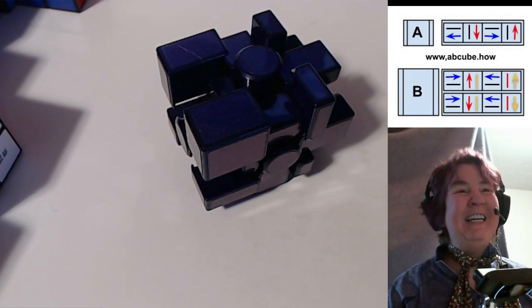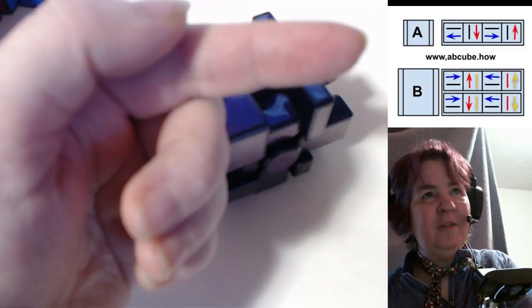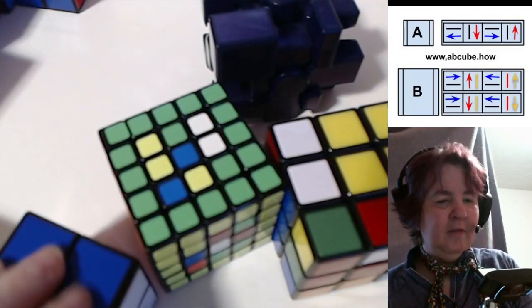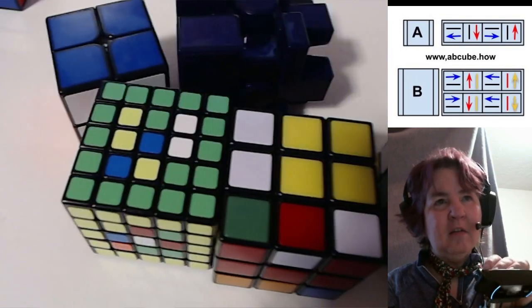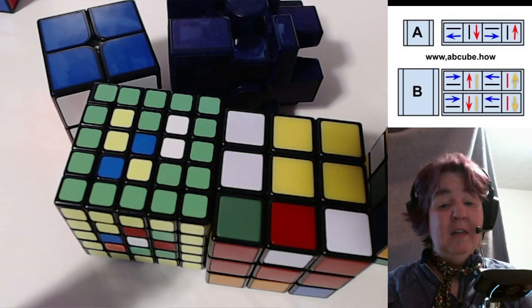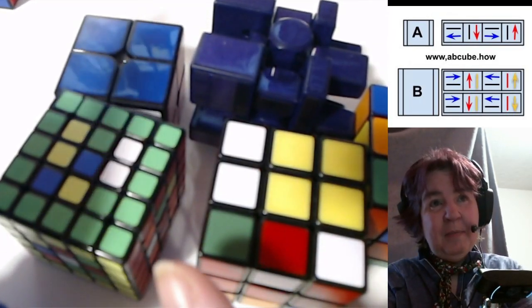I am the creator of the ABCube method for solving Rubik's Cubes. That's Formula A, that's Formula B. With that, you can solve every complexity of Rubik's Cubes, from the small to the big. No parity algorithms to learn, no standardized notation to memorize, no figuring out which algorithm to do next, because it's all just A and B.